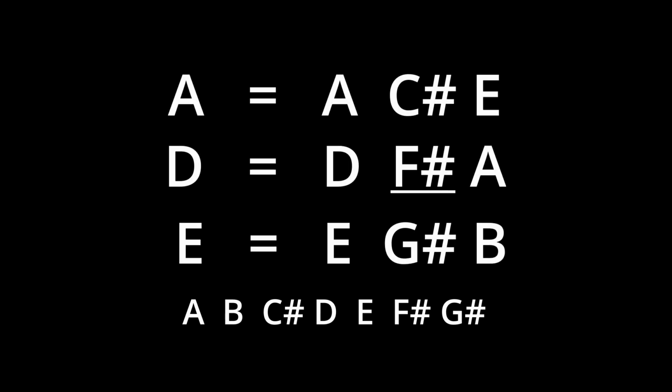The F sharp note can be represented by the D major chord. The G sharp can be represented by the E major chord, the dominant chord. Now that we have the notes and their chord representatives, let's apply them to a scale in harmony.